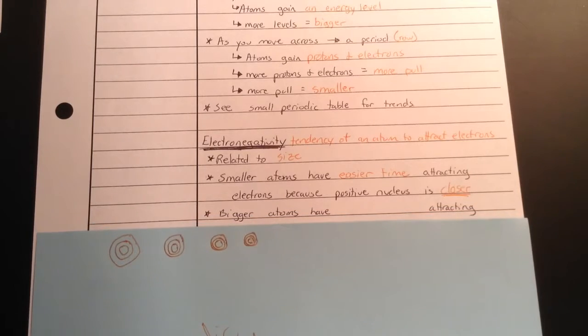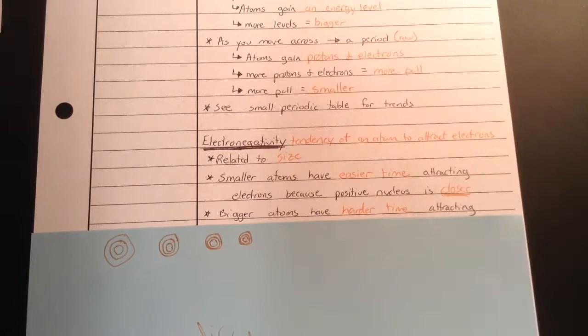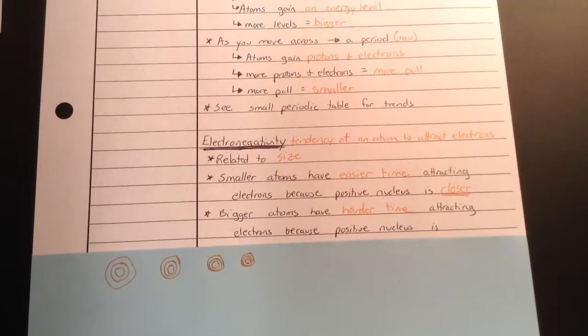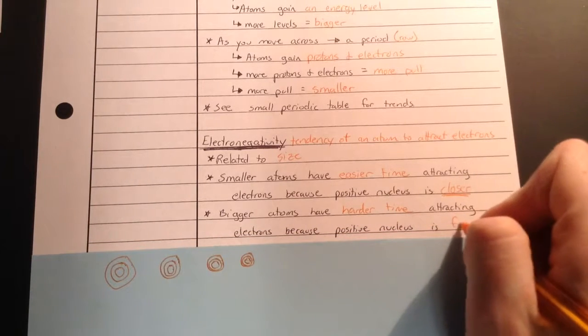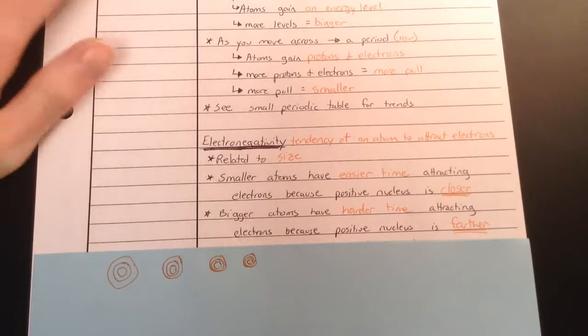Okay. Now bigger atoms have a harder time, for the opposite reason, attracting electrons, because that positive nucleus is farther. Farther means there's less force, so they can't pull quite as hard.